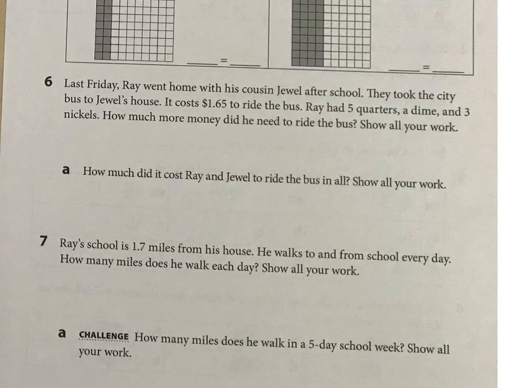Then some stories. Let's go. Okay, and I've given you a reminder of these American coins. Quarters are 25, dimes are 10, nickels are 5. Ray went home with his cousin Jewel after school, and they're taking the city bus. It costs $1.65 to ride the bus. He has 5 quarters and a dime and 3 nickels. So how much more money does he need to ride the bus?